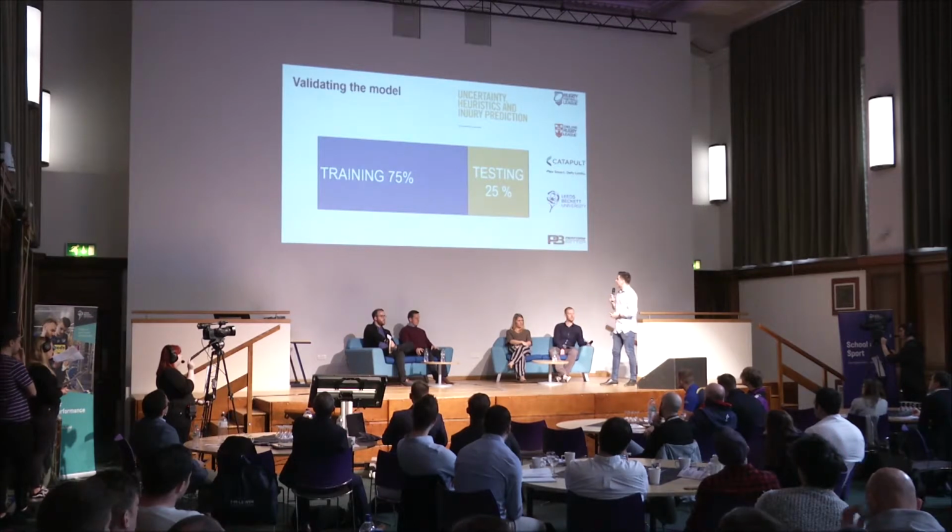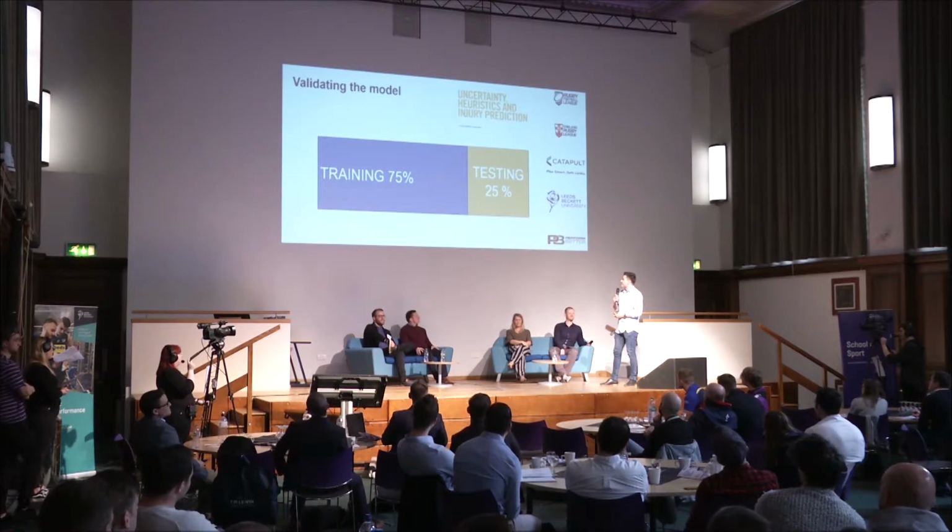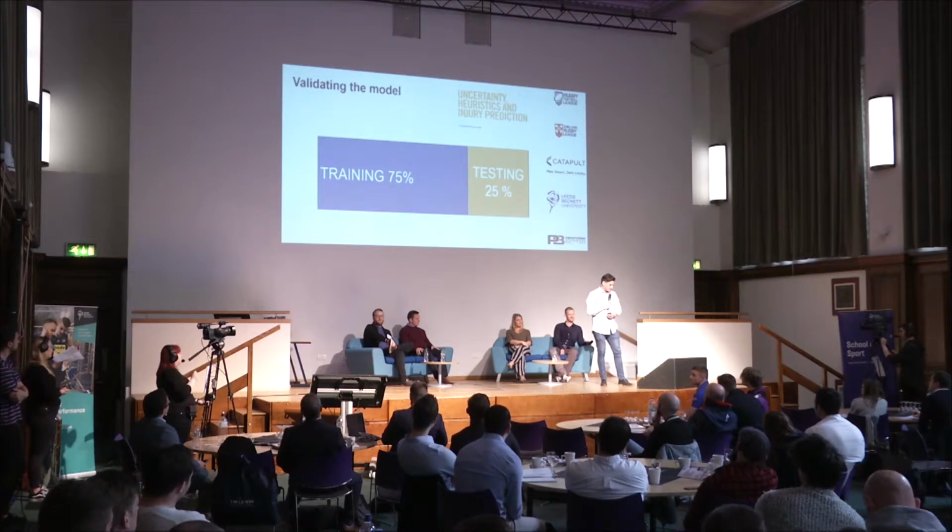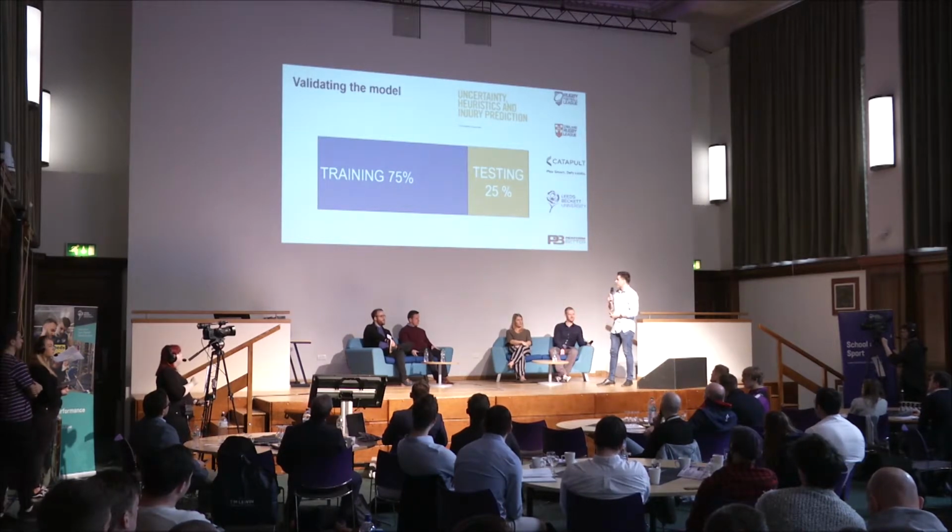Cool. So once we've got our model, and we're happy with it, and we've got a good R squared, what we can do is then validate the model.